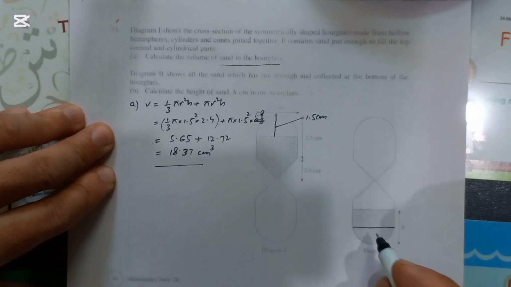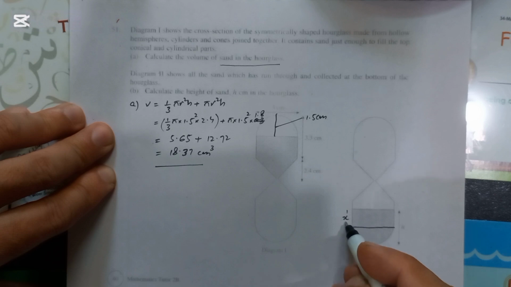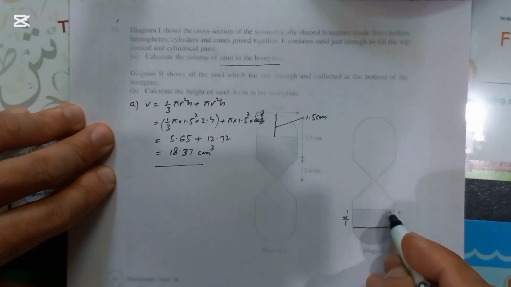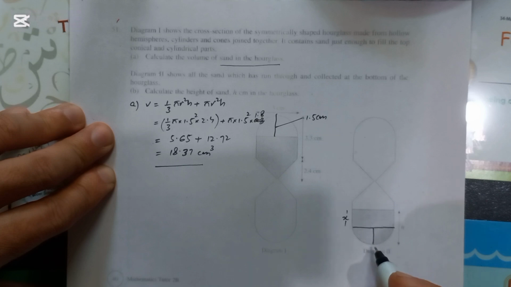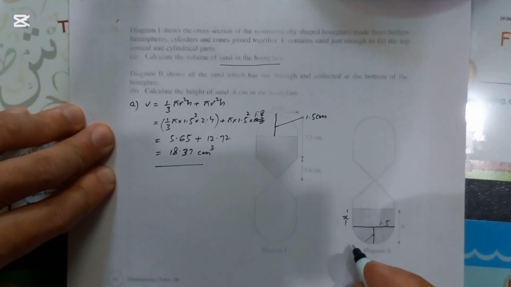So let's suppose x is the height of the sand in this cylinder and this is the hemisphere whose radius will be definitely 1.5 and this value will also be 1.5.